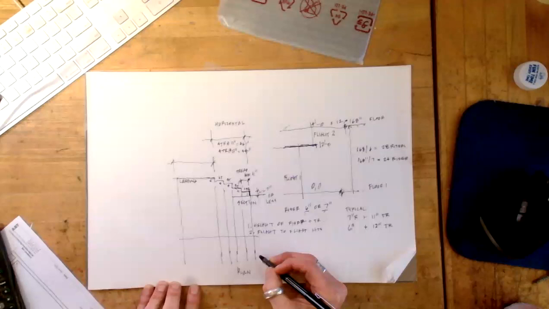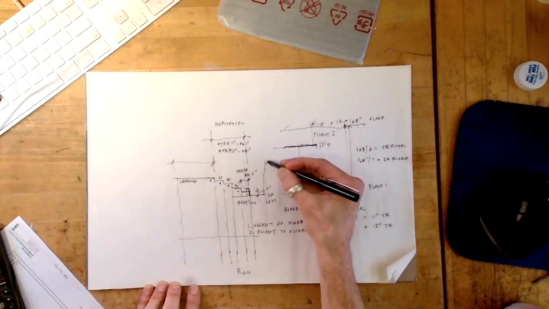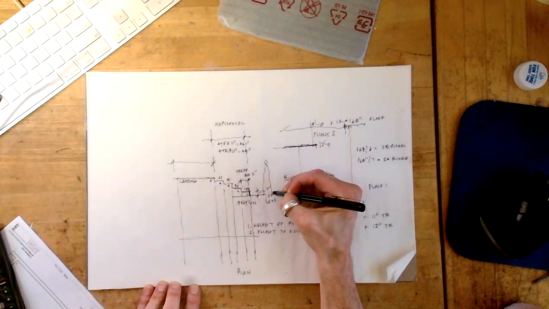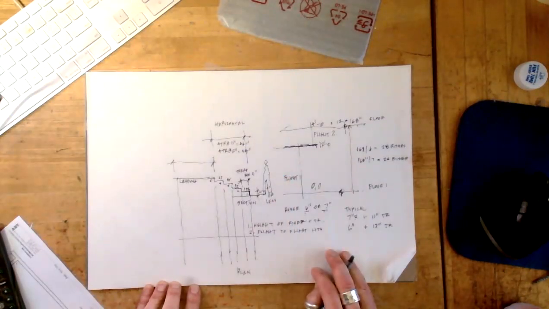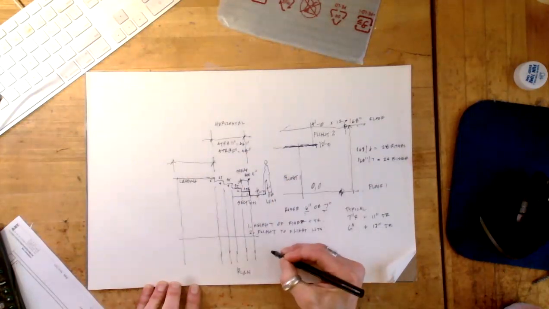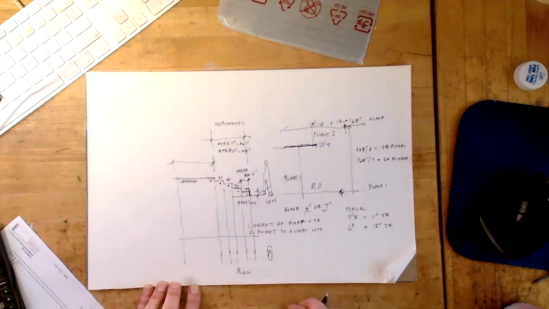Now I'm looking at plan. Here I'm standing in front of the stair. That may not be at scale. And here I'm standing in front of the stair, but you're looking down at me, right?